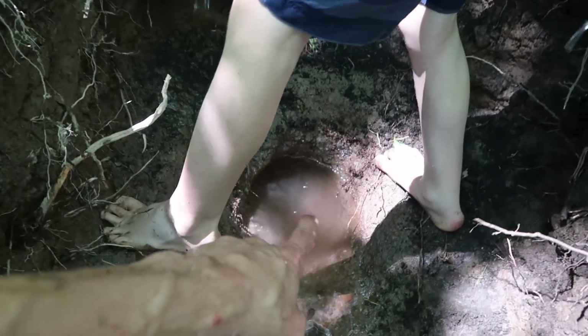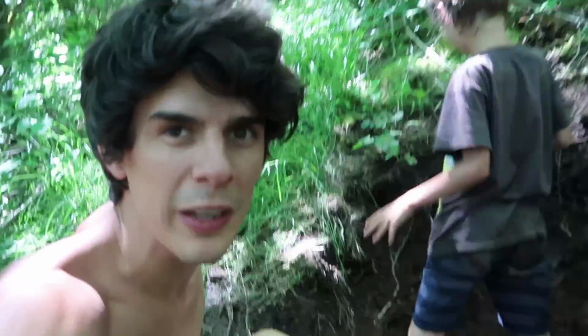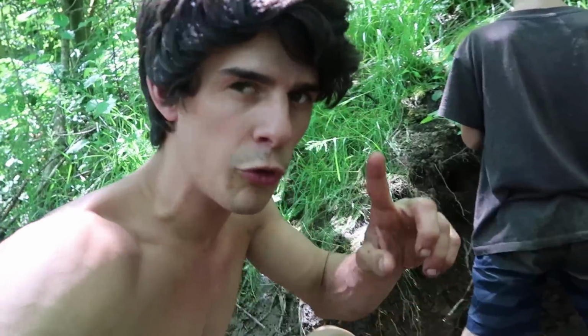Oh, you guys, see, I didn't even dig that out. That was a tunnel of water. I just had to dig out the soil around it. And we are going to develop this spring so we can drink the water, but we have to test it first to make sure it's safe.